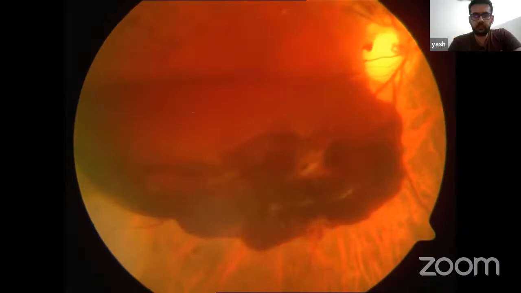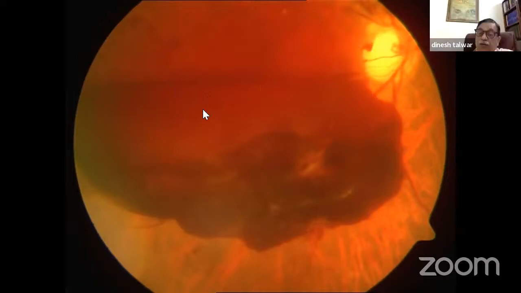Okay. So we'll finish today's program with just the last question. Fluid level. Yes, you wanted to ask. Yeah, the upper level, fluid level is also seen. That is also pre-retinal. So the gravitational thing doesn't happen in a subretinal hemorrhage.